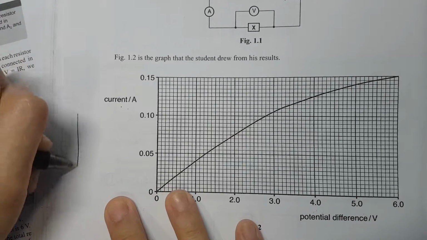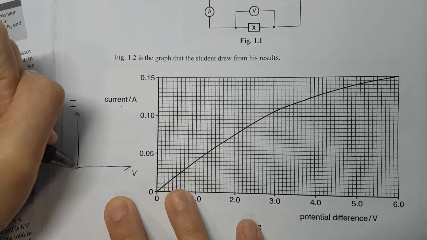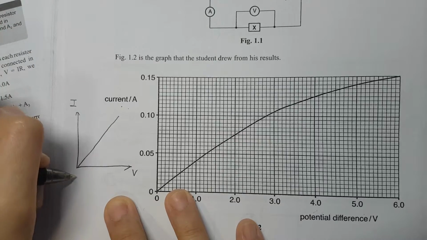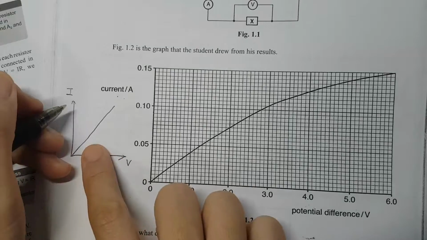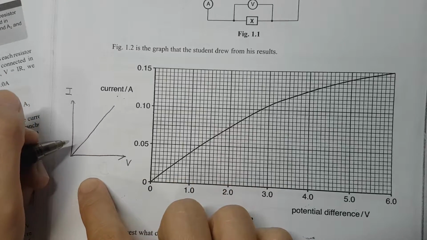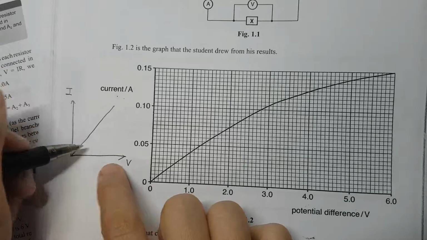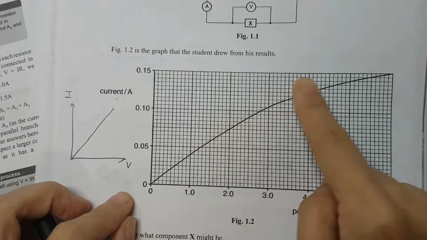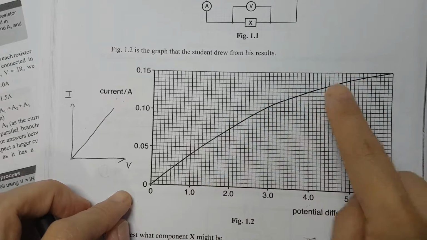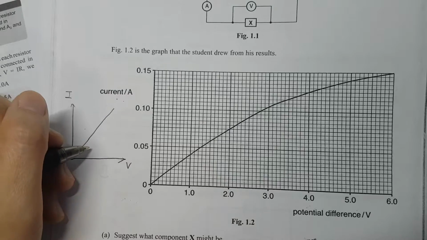Remember that I over V will give you a straight line. That will give you a fixed resistance, right? So the relationship between I and V being a straight line means a fixed resistance. But in this case, instead of a straight line, it's a curve. So it cannot be a fixed resistor, all right?